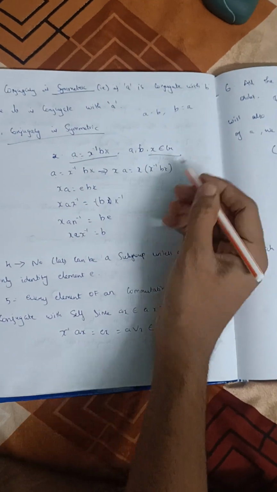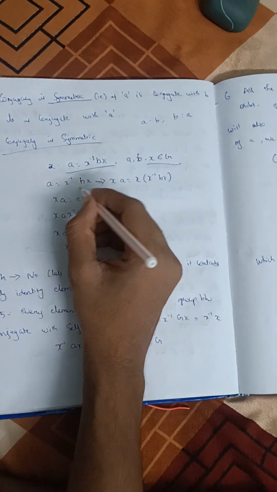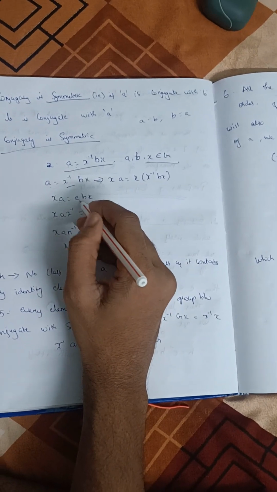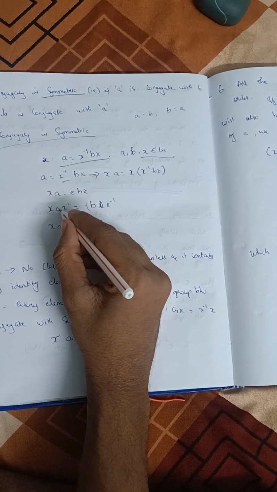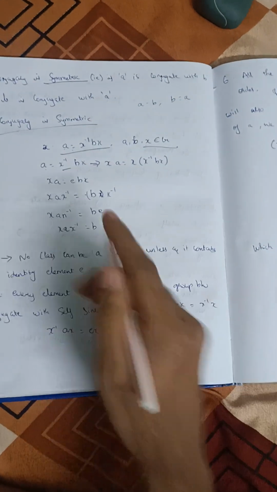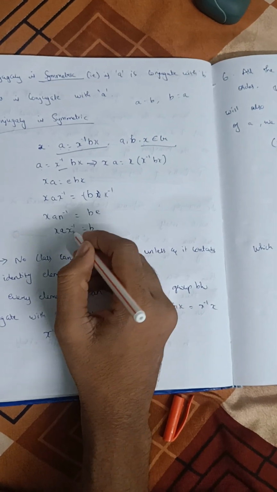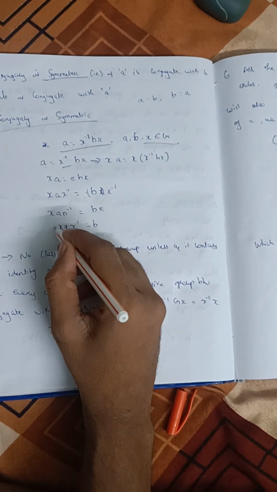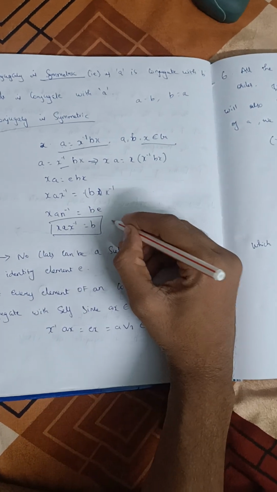So we substitute this x in. B is equal to x A x inverse, which is equal to (x inverse) inverse A x inverse. So B is conjugate to A. This is the answer. This is said to be conjugacy is symmetric.